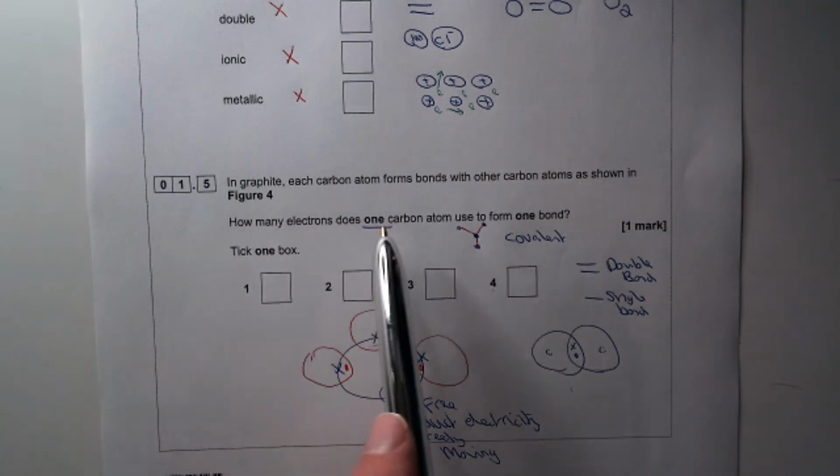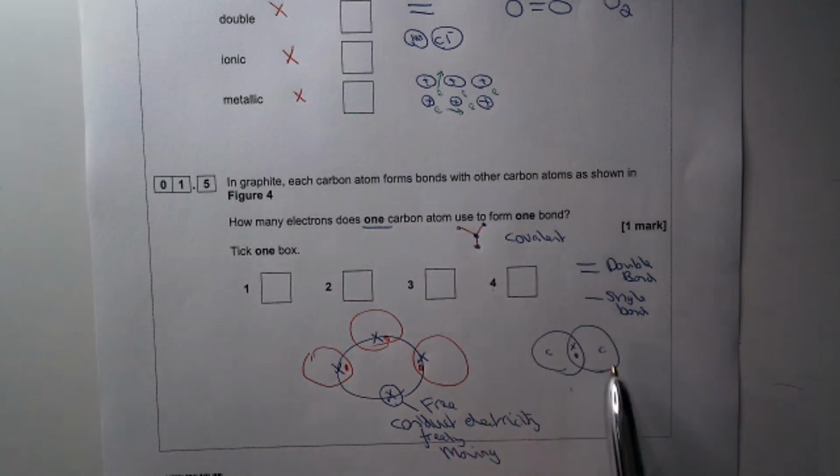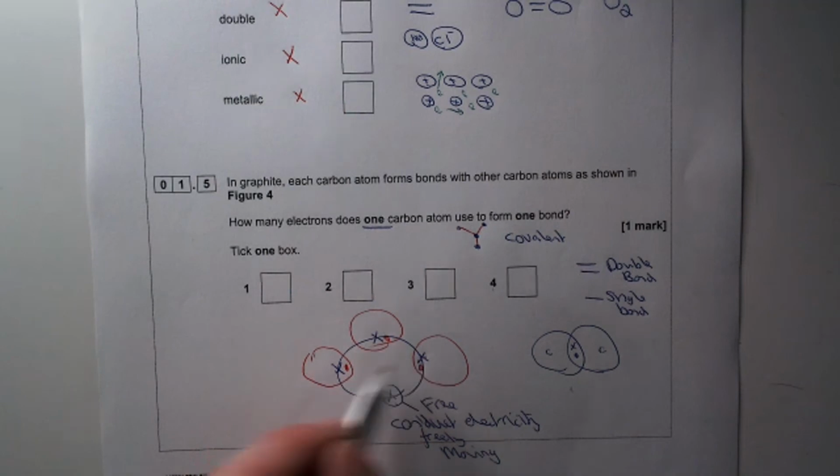So the question says, how many electrons does one carbon atom use to form one bond? Well, this carbon atom is using 1 of its electrons for each of the bonds. So we would tick 1.